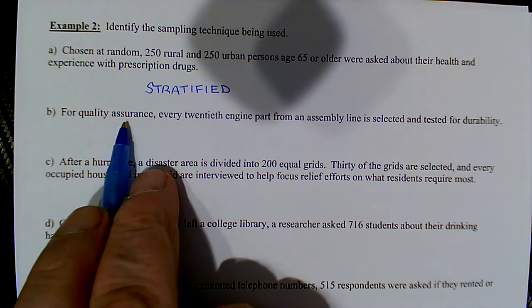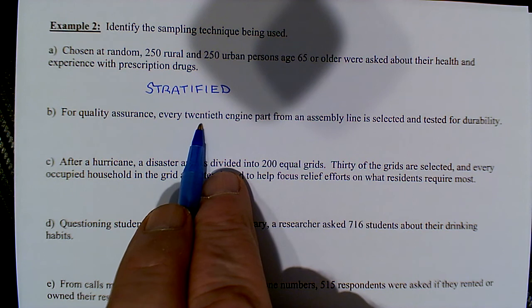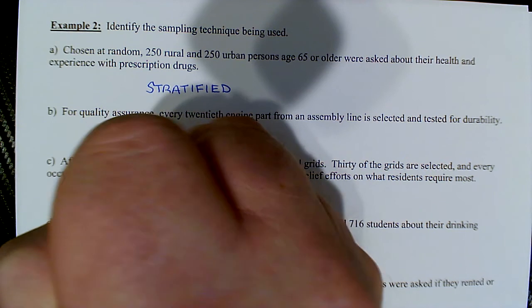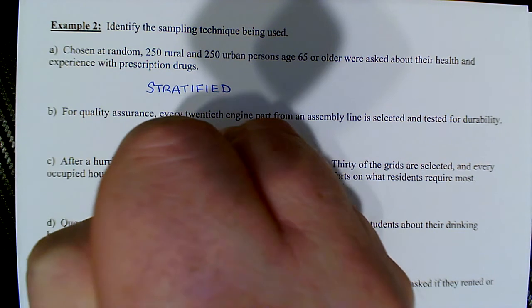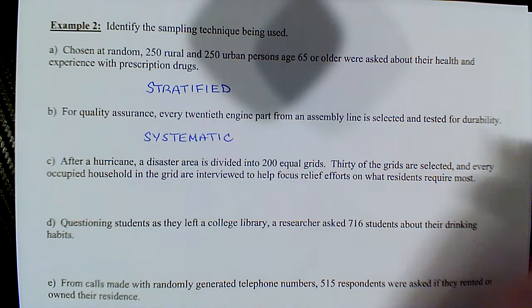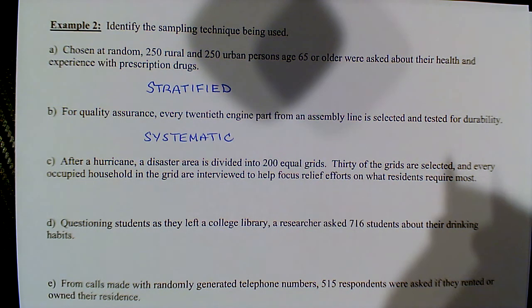Okay, part B, for quality assurance, every 20th part is chosen. That would be systematic. We're basically just labeling the parts and picking every 20th one in a systematic way.